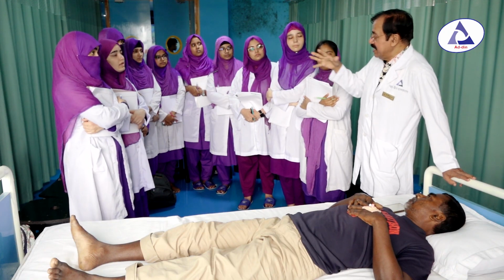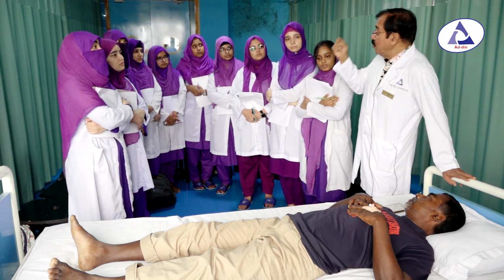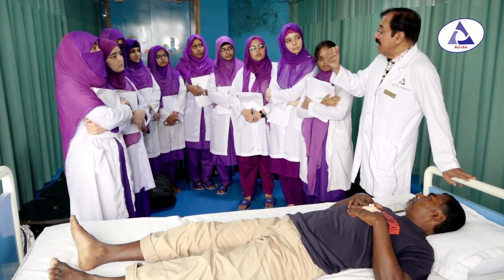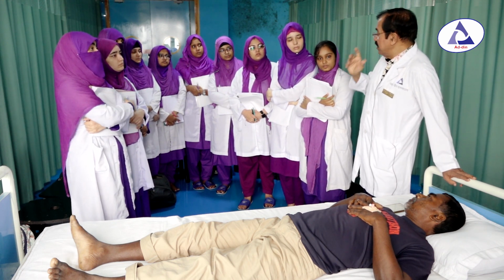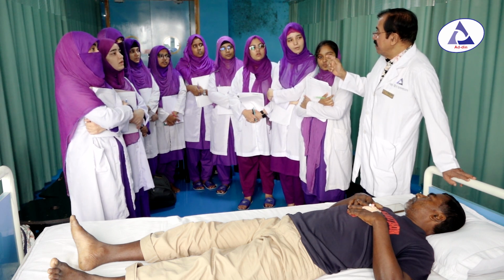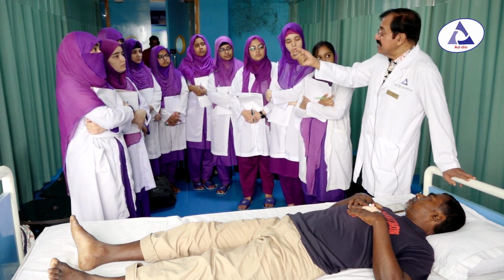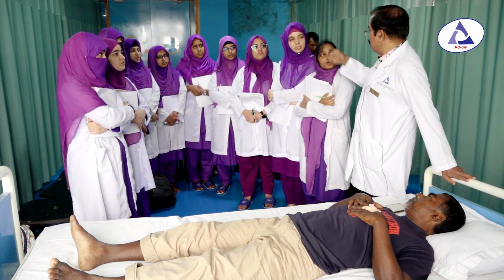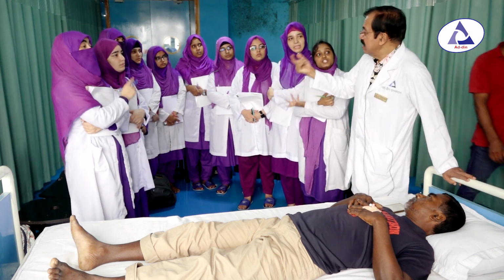When anybody asks you about peptic ulcer disease, you should know the area where this ulcer usually occurs, what the different types of ulcer are, whether benign or malignant, and which ulcer bleeds and which ulcer perforates. When the ulcer is in the anterior wall of the first part of the duodenum, the chance of perforation is more. If it is the posterior wall, the chance of bleeding is more.